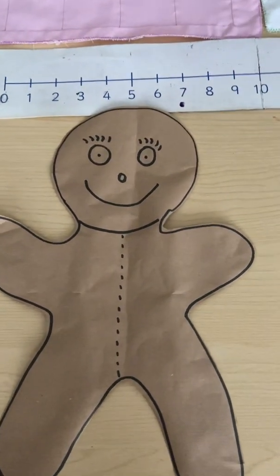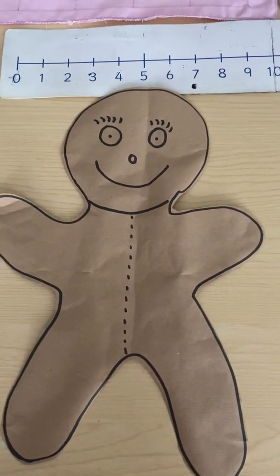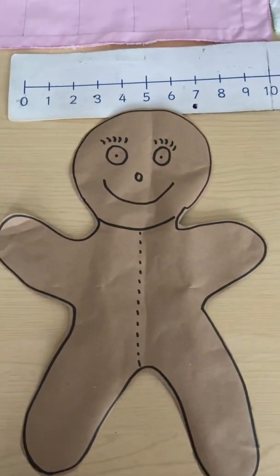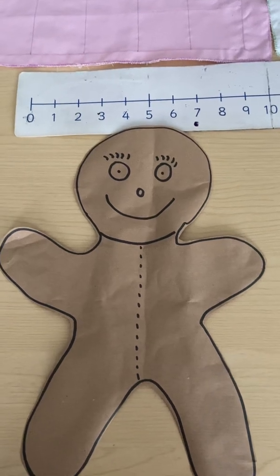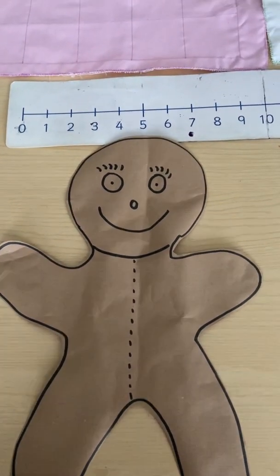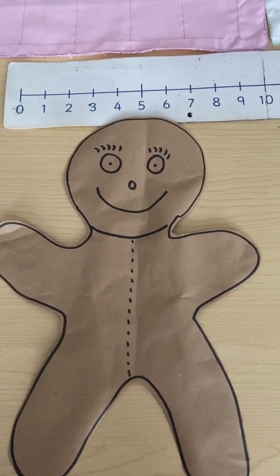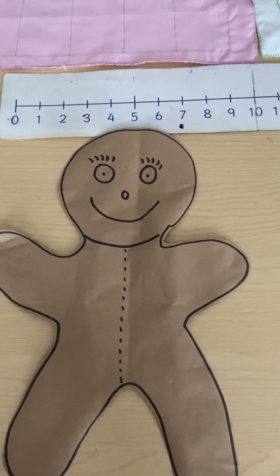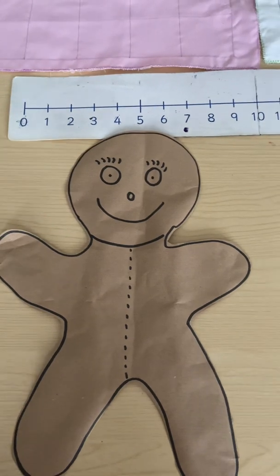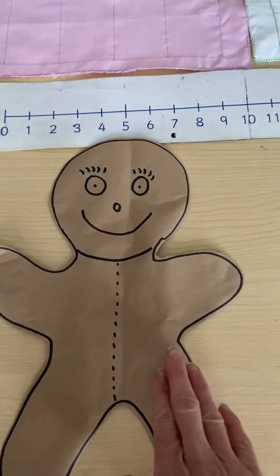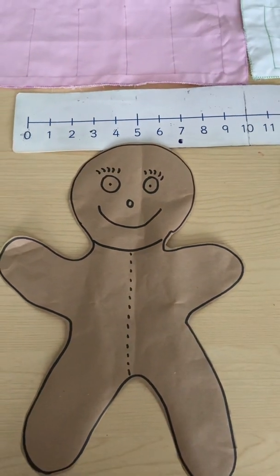So today I got my gingerbread. I think it's a gingerbread girl. Look at the eyelashes. And what we're going to look at today is doubling, but we're also going to look at something called symmetry. We've done a little bit about that in class. And symmetry just means the same on the other side. It's symmetrical. It means if you have something on that side, you have exactly the same on that side.